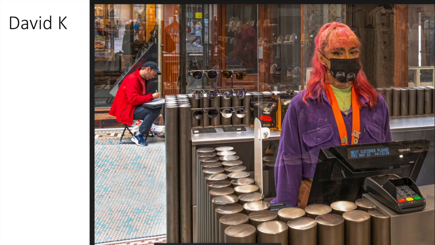Yeah, I like this one. You're drawn to her initially, and then you've got the artist in the background. It works quite well actually, as it draws your eye back into the photo. There's lots going on, but I think it works as a composition, and because of the perspective it seems to work quite well.